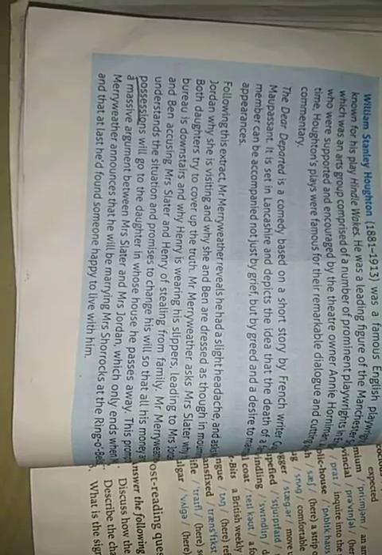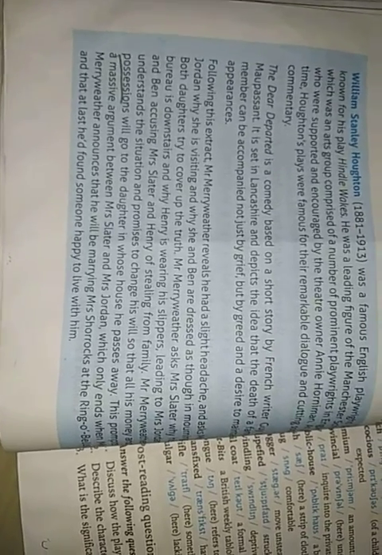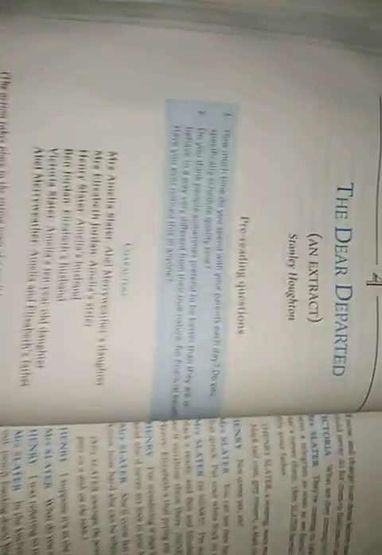Okay. So here grandfather, that is Mr. Meriwether, was not departed. They thought that he was departed actually, but he was not. And he wants to marry this older lady, a widow. So actually the story is about an argument over the property, Meriwether's property. They had a massive argument between Mrs. Slater and Mrs. Jordan. Both sisters were fighting about their father's money and property. So this is about the story lesson, The Deed Departed.